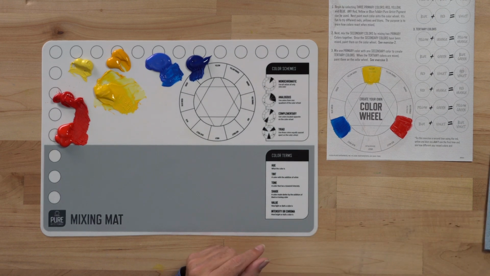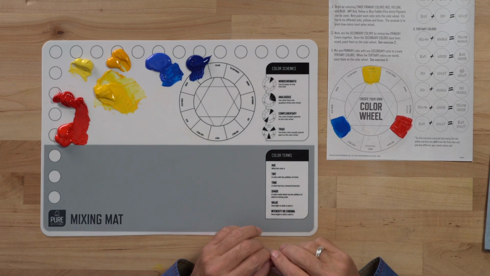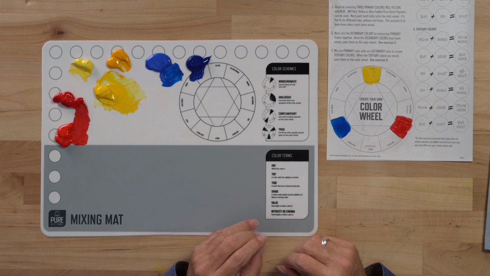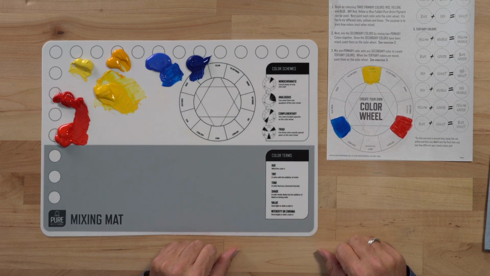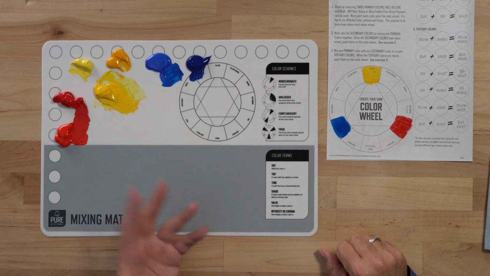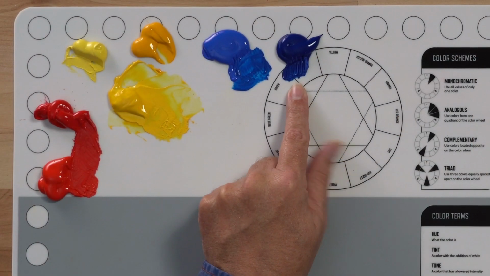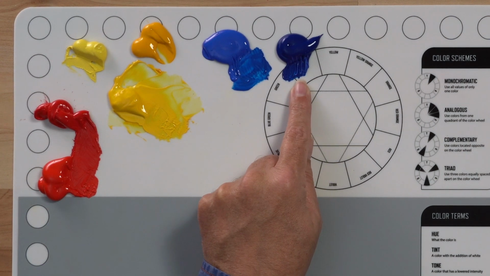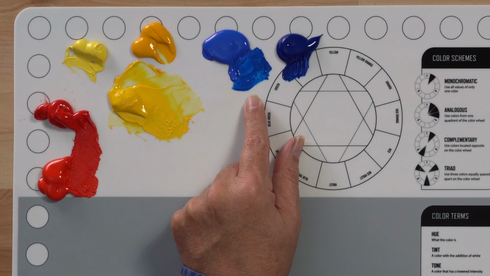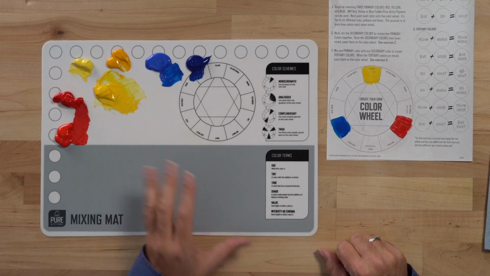Before we get too much further into this, I do want to start using the correct terms for color theory. So we are going to start calling colors hue, because hue is actually what the color is. So this hue is Prussian blue, this hue is ultramarine blue. So that's the name of the color.